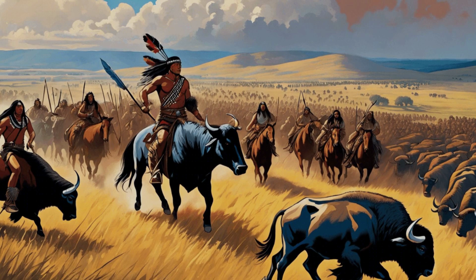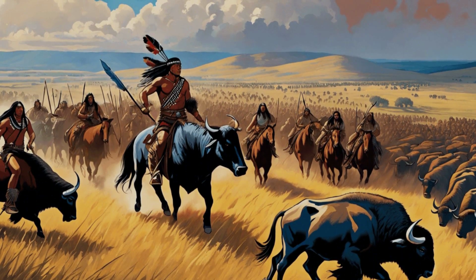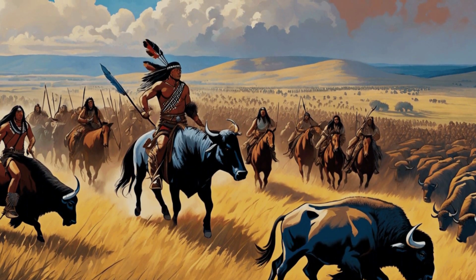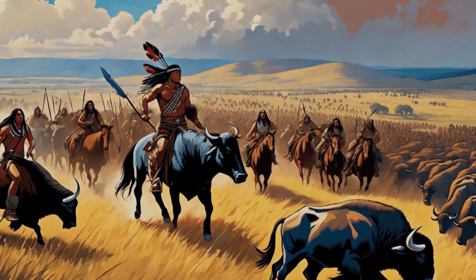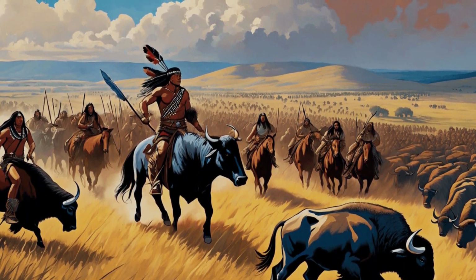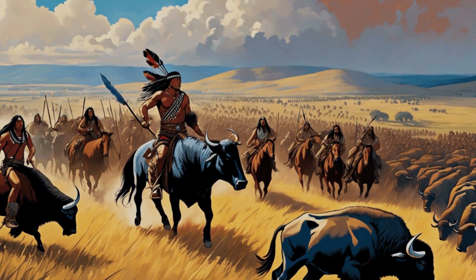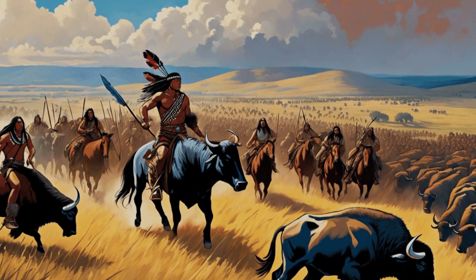The extermination of the buffalo, a staple for the Plains tribes, had devastating effects. As settlers pushed westward, they slaughtered the buffalo in massive numbers, undermining the Native American way of life by stripping them of their primary food source, cultural icon, and economic base.